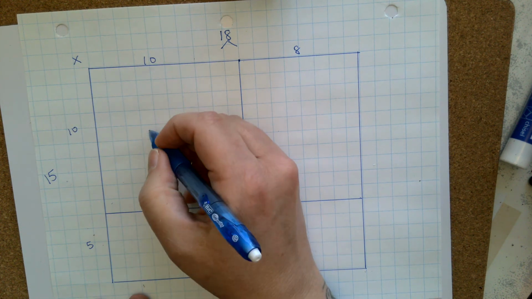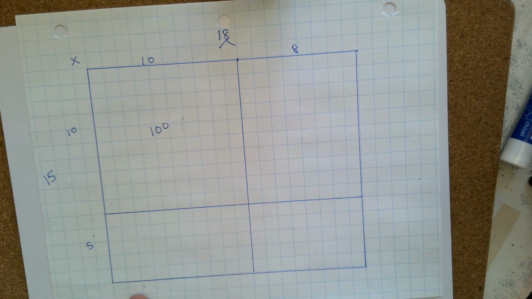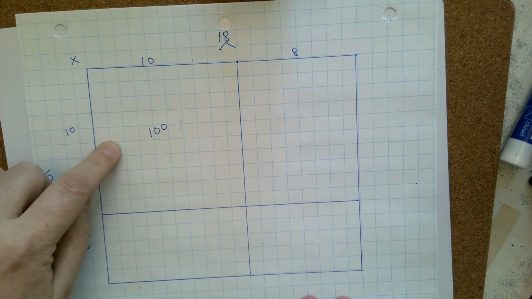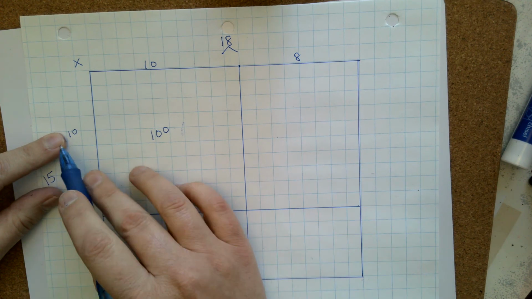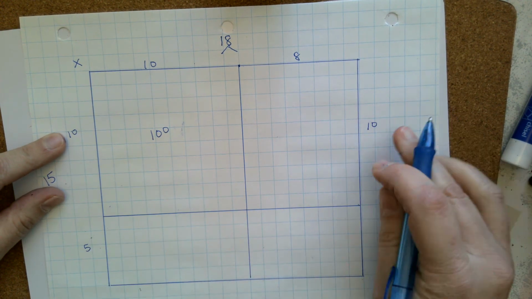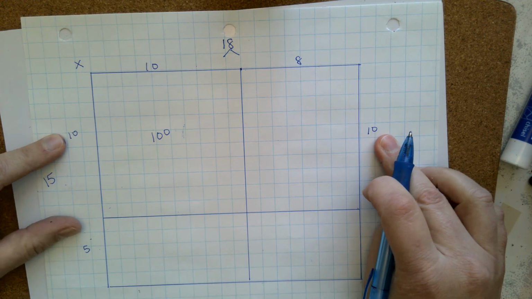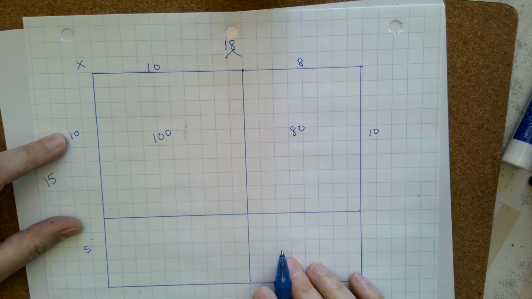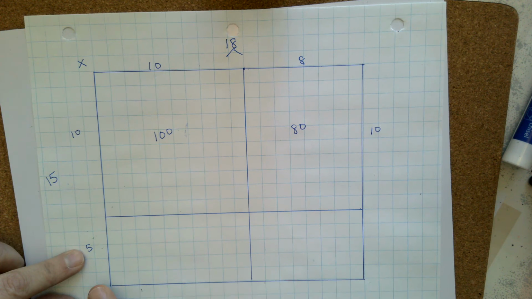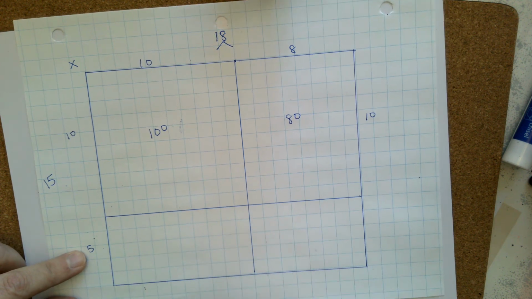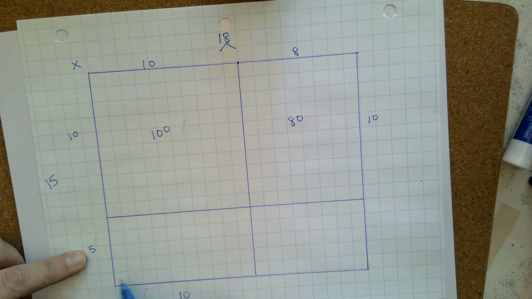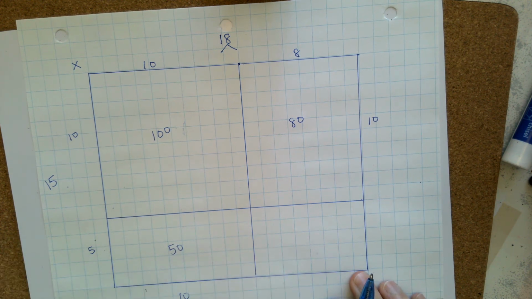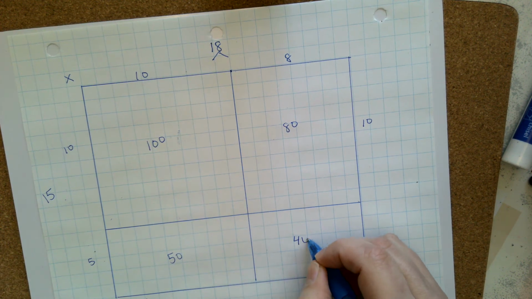We know that that is 100. Interestingly enough, that matches the same as our hundreds flats with our place value blocks. I can now take a look at, if 10 is over here, then I know that 10 is over here from my properties of a rectangle. So 10 times 8 is 80. Okay. And now I'm going to look at this part. I have 5 rows of 10. So 5 times 10 is 50. And 5 times 8 is 40.